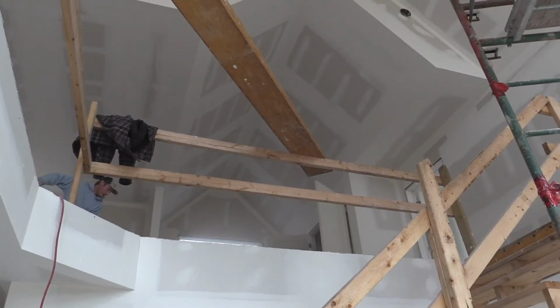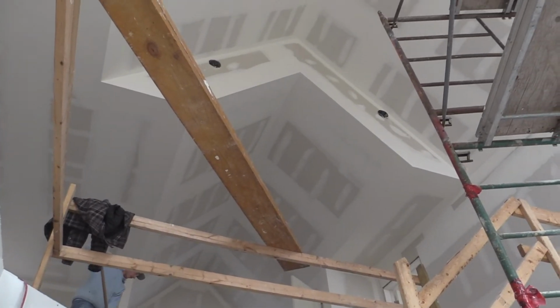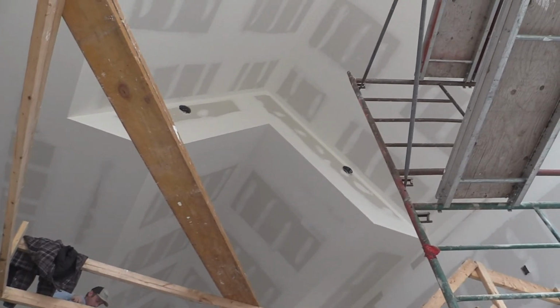Next, we'll look at the cathedral ceiling of the house. What angles are you able to identify in the supports for the ceiling?